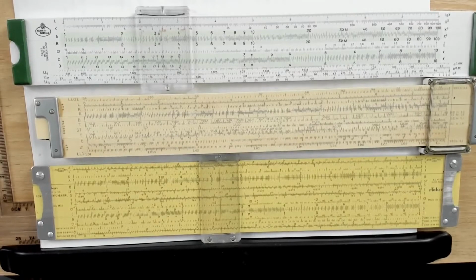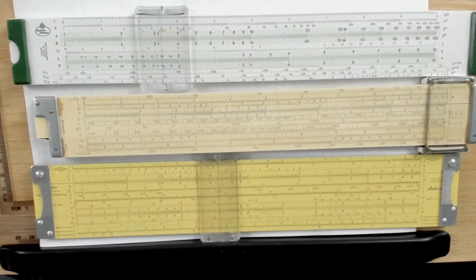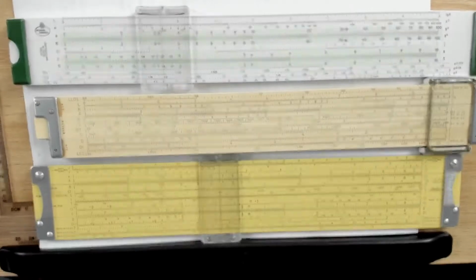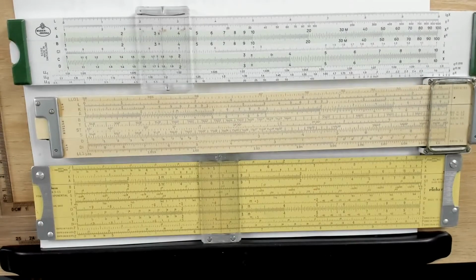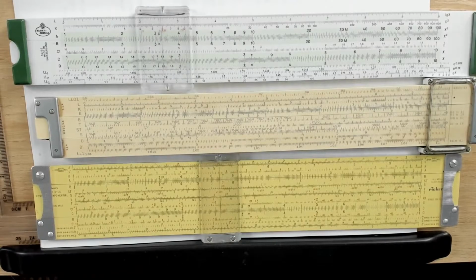Just going to double check the focus real quick. The video camera is on a flexible stand, so when it moves even a little bit, it tends to bounce for a minute, or if I accidentally bump the desk, it'll bounce.